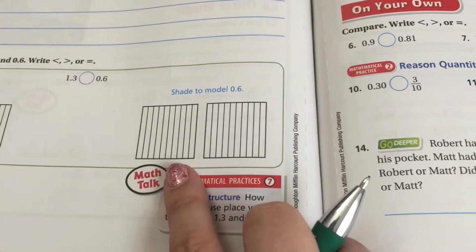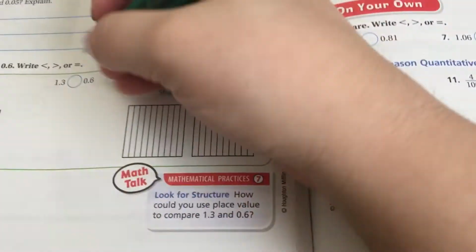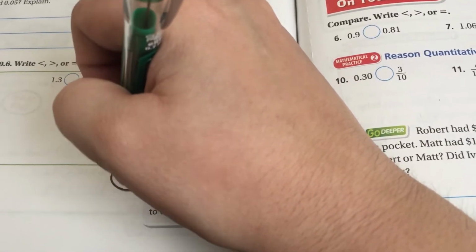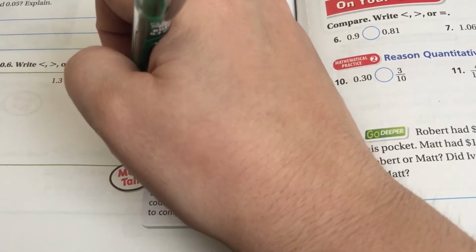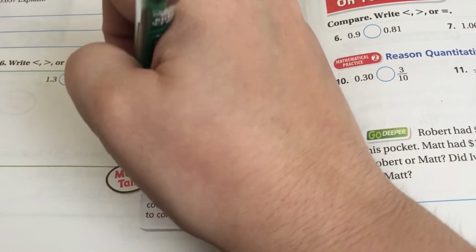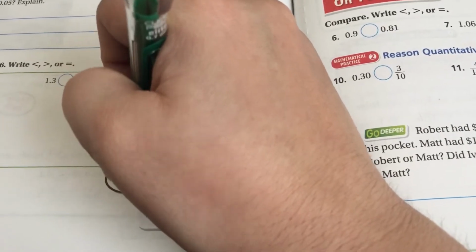I'm not even going to shade in a whole model because I don't have a whole number. I just have 6/10. So I'm going to fill in 6 tenths. So there's 1 tenth, 2 tenths, 3 tenths, 4 tenths, 5 tenths, and 6 tenths.